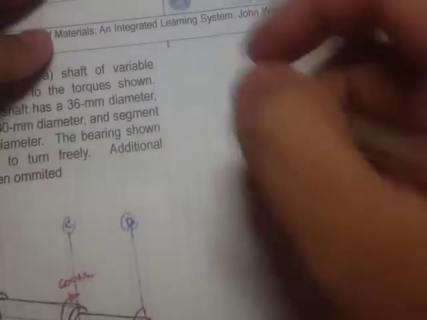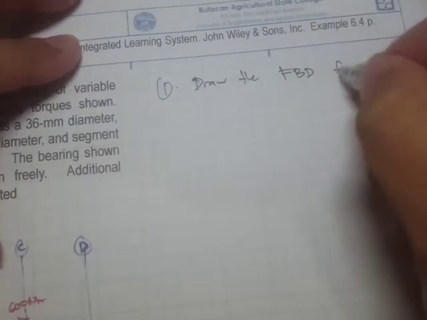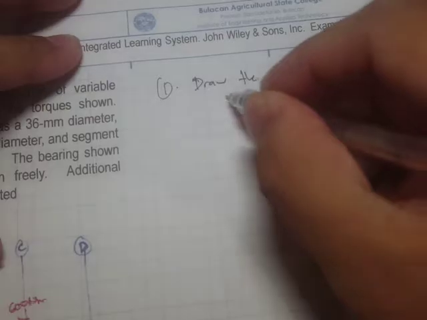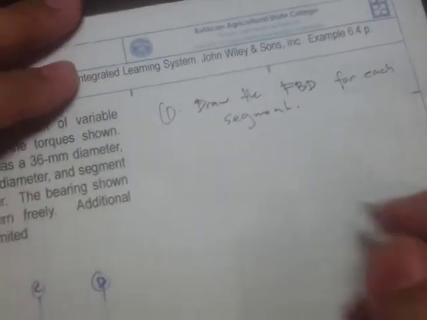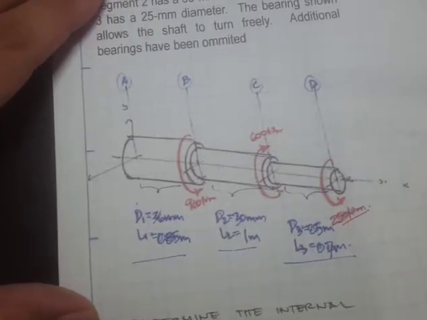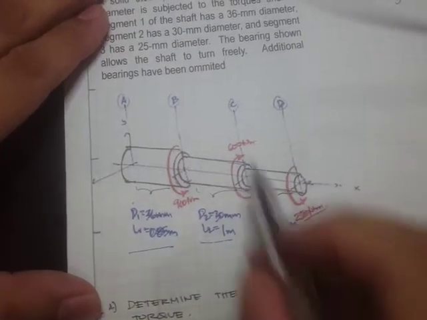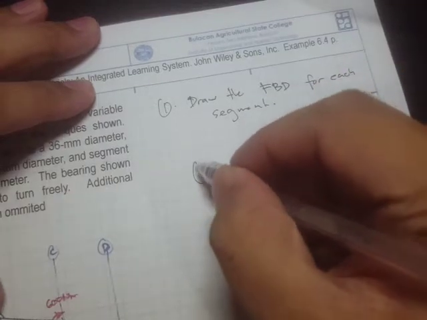For the first step, we are going to draw the free body diagram for each segment. For example, if I'm going to redraw this, it's something like this.